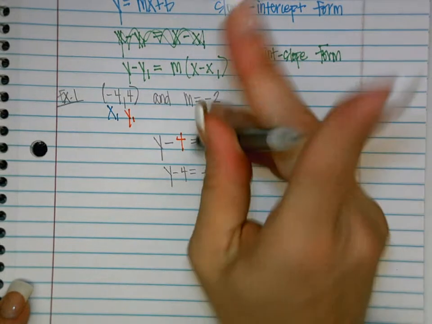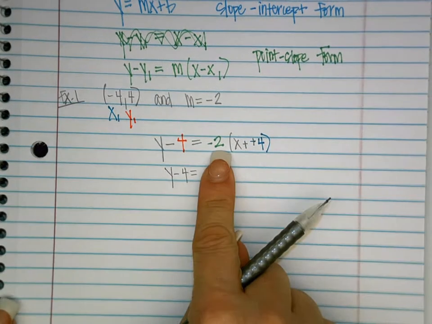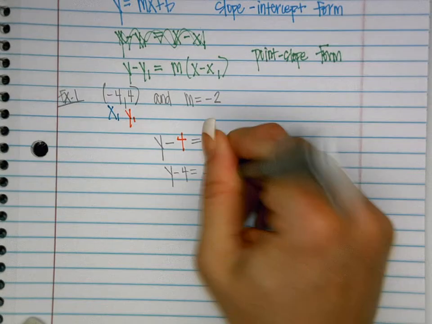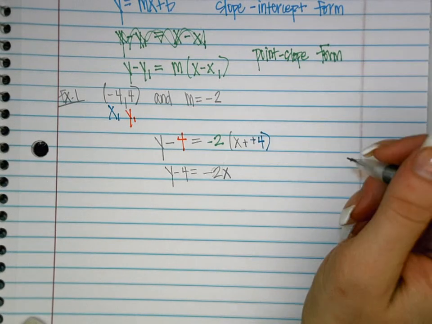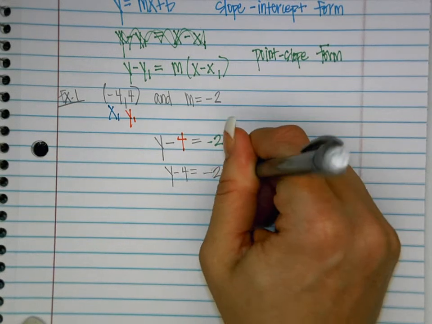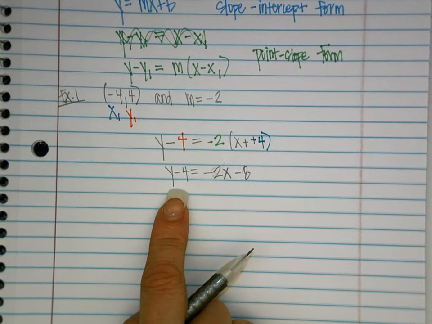Okay? So instead of writing the negative 2 on the outside, what can I do with that? Distribute it. So negative 2 times x gives you negative 2x. What's negative 2 times positive 4? Negative 8. Then, what do I have to do to get this back into y equals mx plus b format?